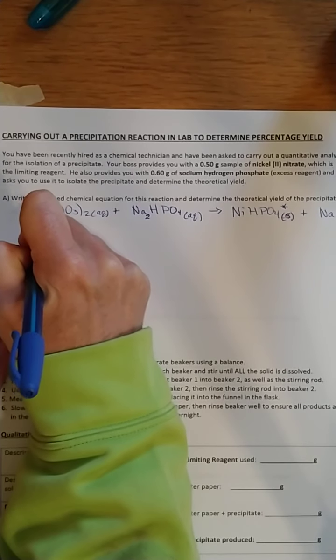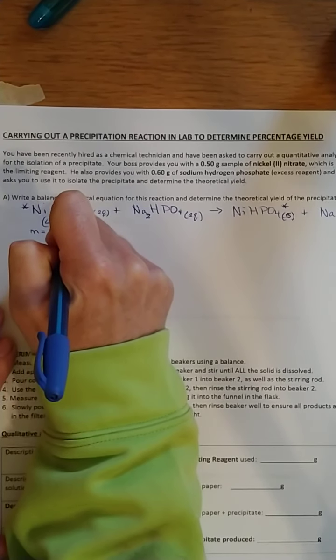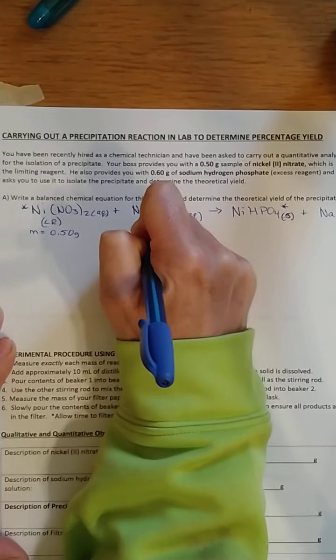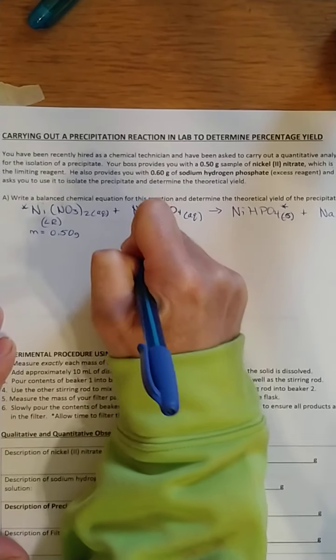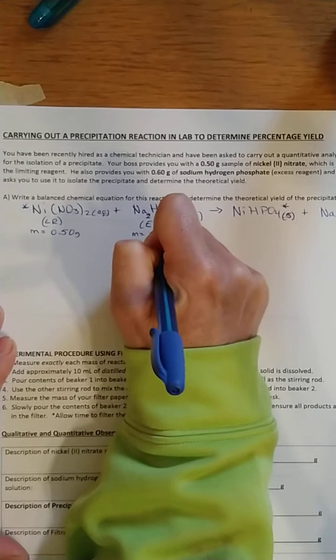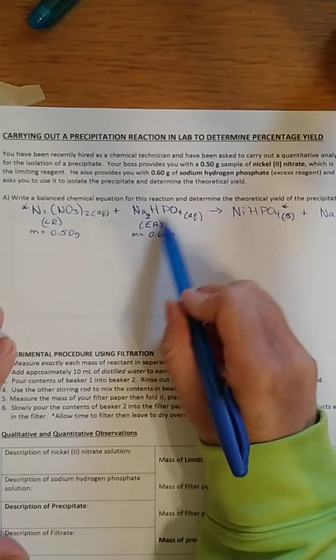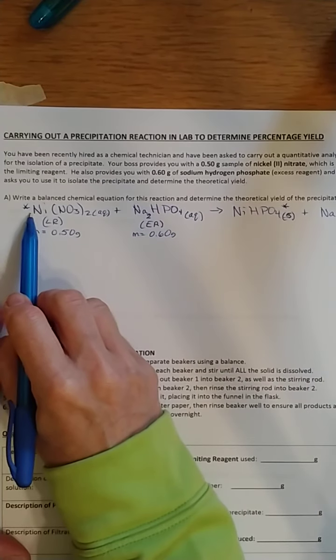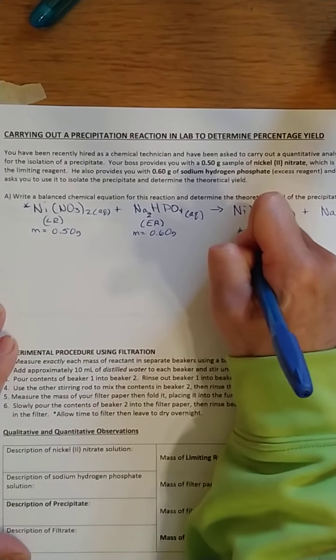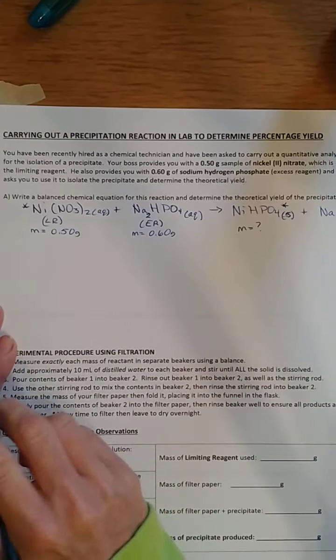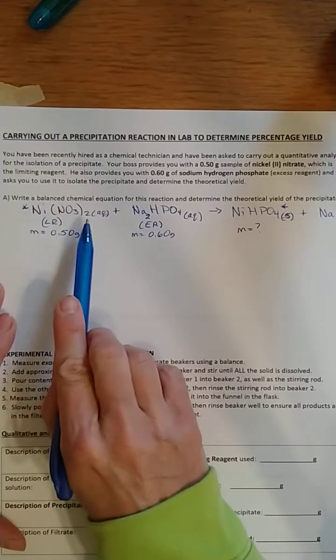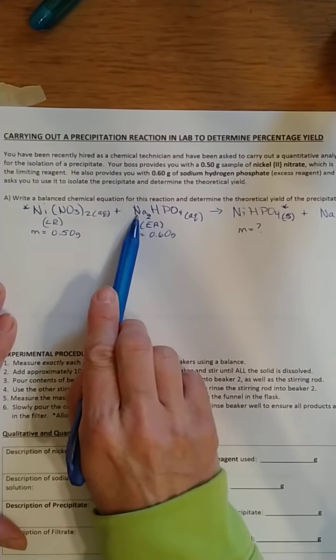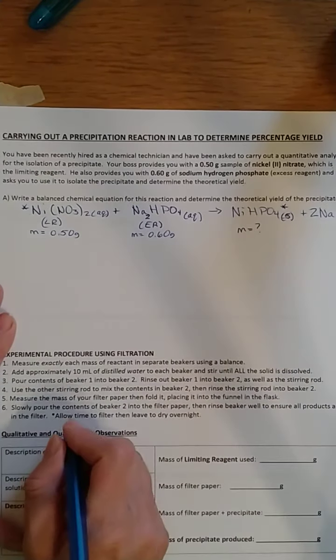The mass of LR we're given is 0.50 grams. This is our excess reagent. This mass is 0.60 grams, but we're not using this because it's the limiting reagent that determines the theoretical yield. So before we start, we need to balance this equation. We have 2 nitrates here and 2 sodiums, so we need a 2 over here.